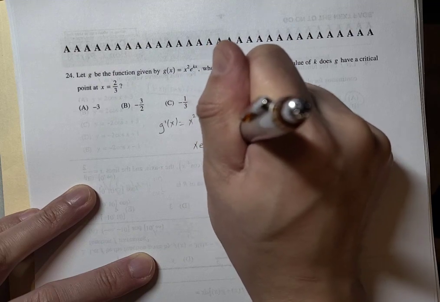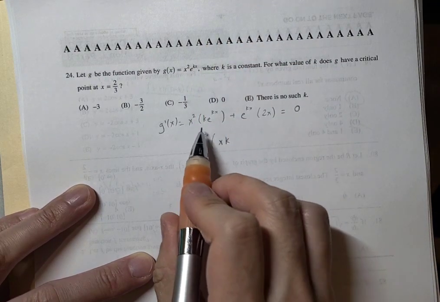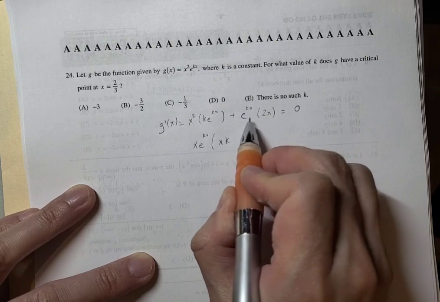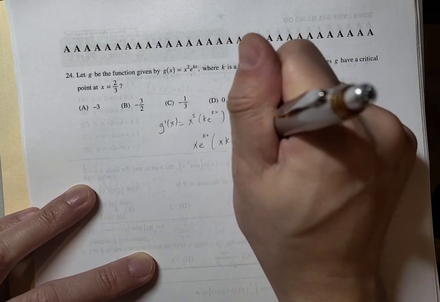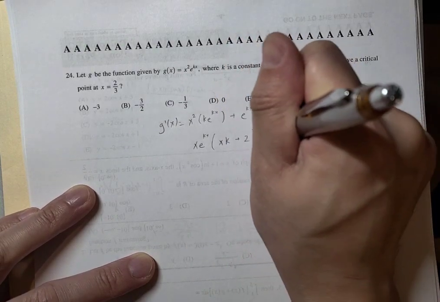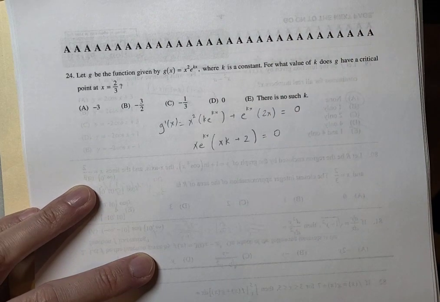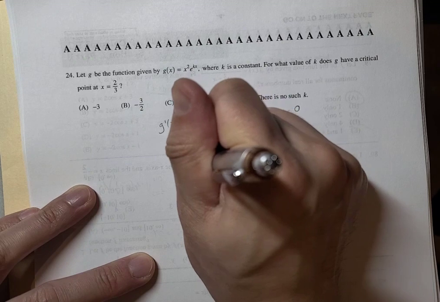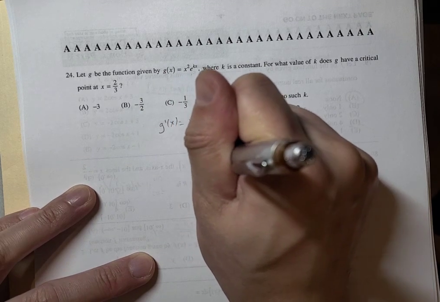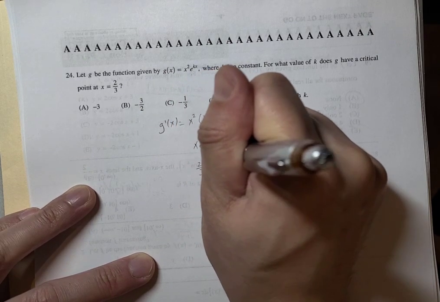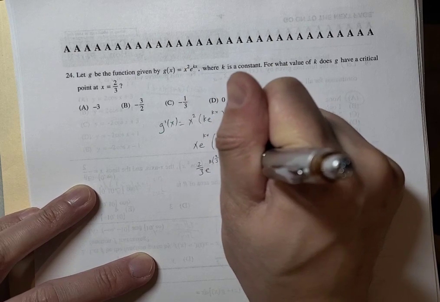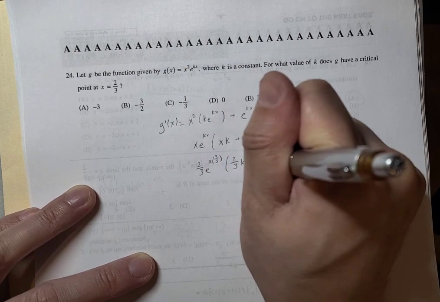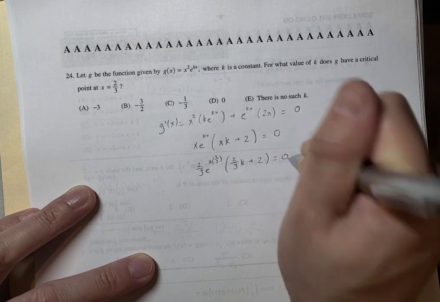X times k, I believe. If we factor out x e to kx, we're left with 2 on the second term. Okay, so now let us plug in x is 2/3. So we get 2/3 e to the k times 2/3 and 2/3 k plus 2 is equal to 0.